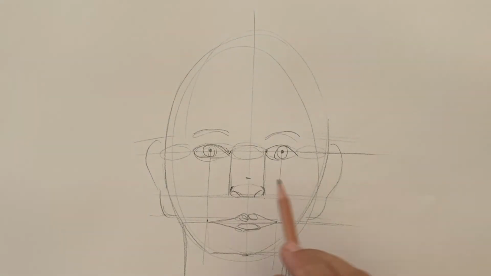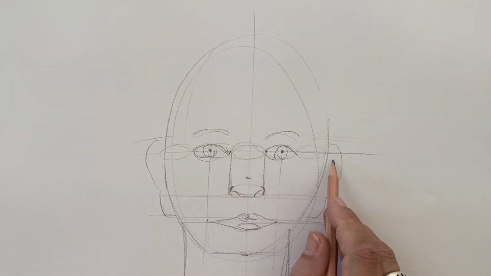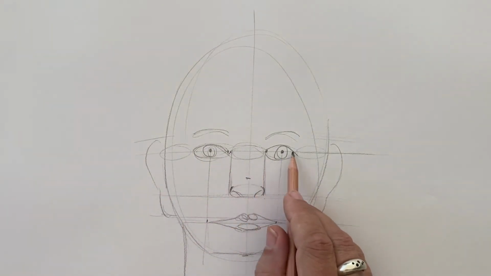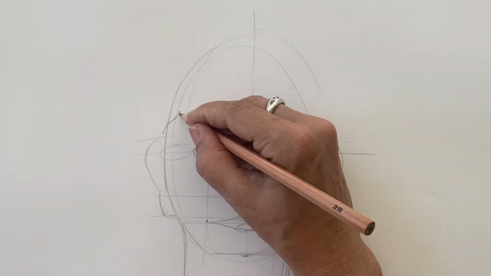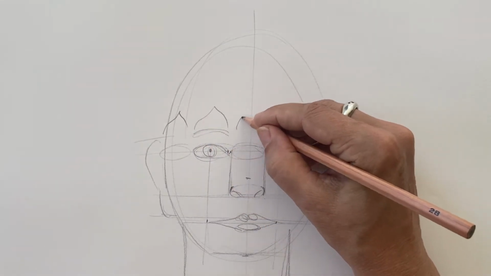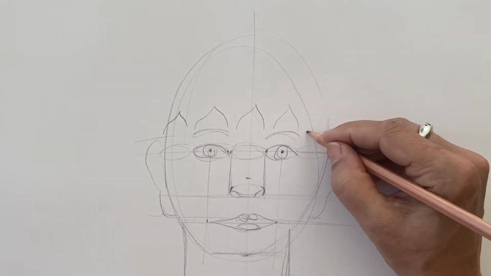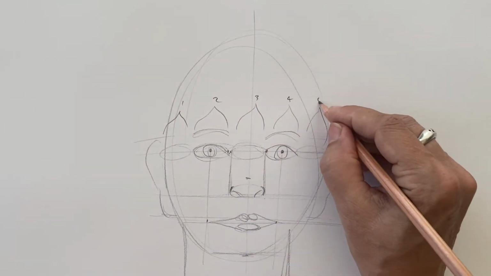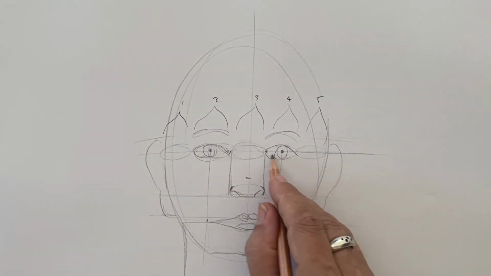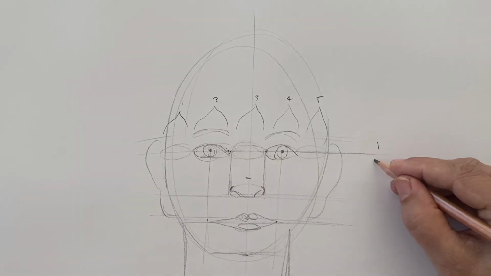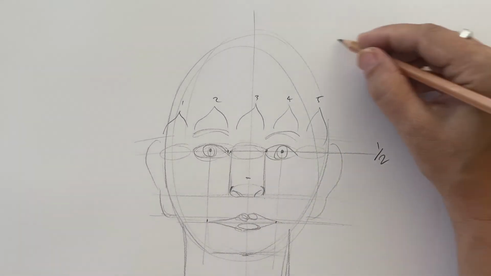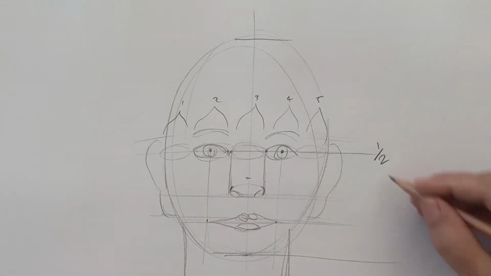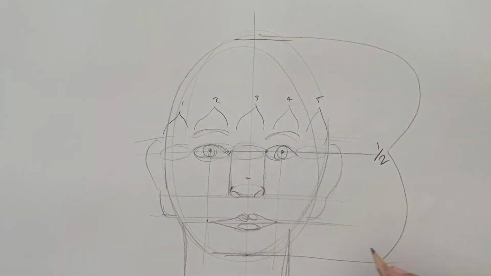So let's have a look at this. We've got our eyes, 1, 2, 3, 4, 5 widths across. And our eyes are halfway down our head, from the top of our head to the chin. Halfway.